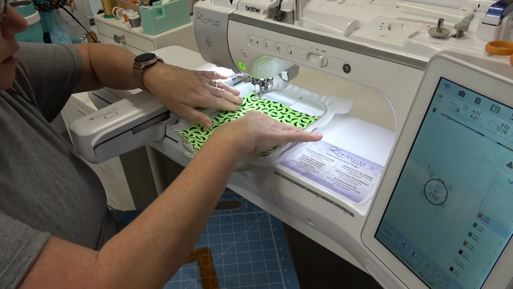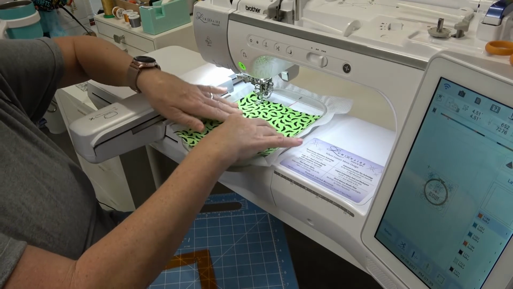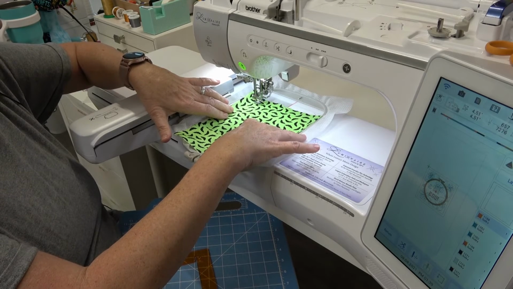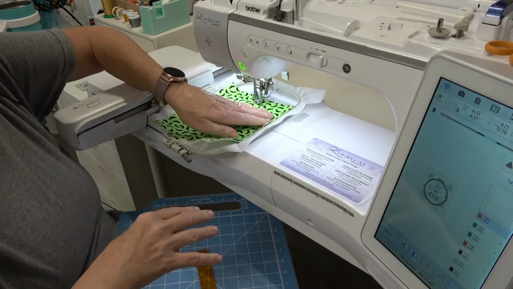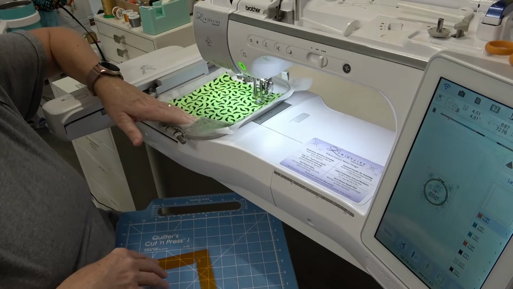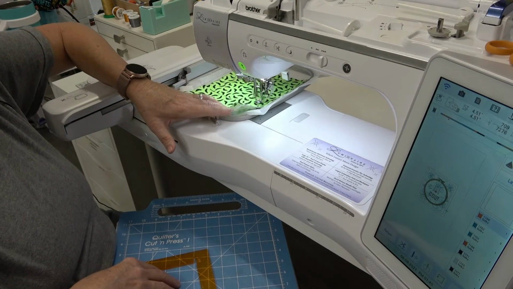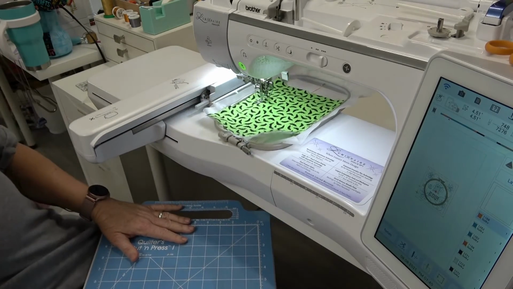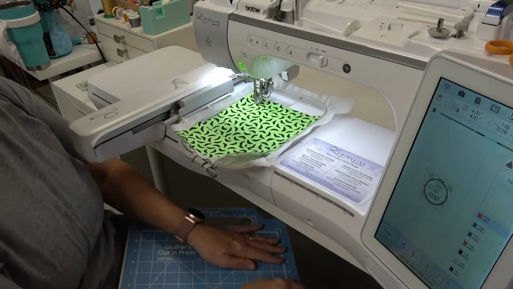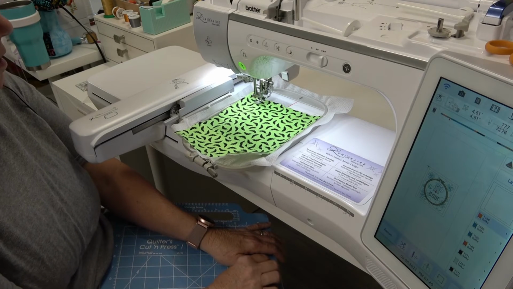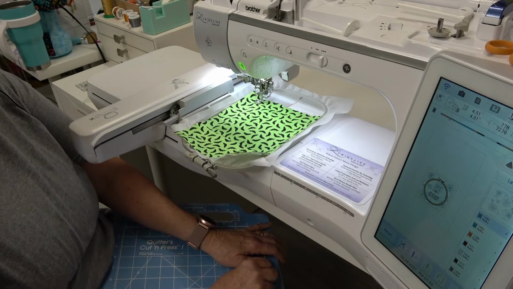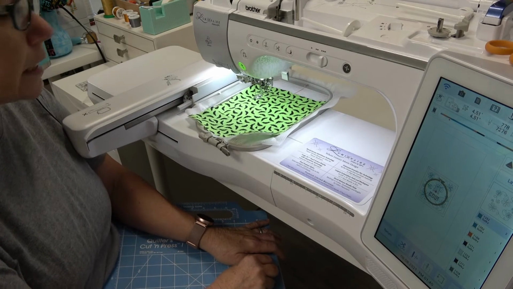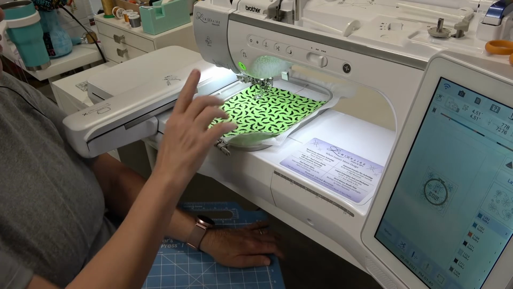Okay. All right, now I'm going to just let it do the tack down stitch for the fabric. I'm going to put a basting stitch in. Yep, I made it. The embroidery gods were smiling on me today. And now it's going to do the background quilting motif.